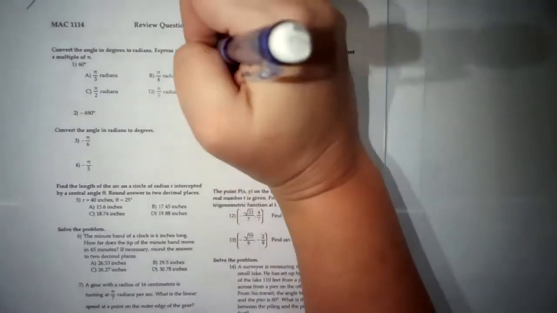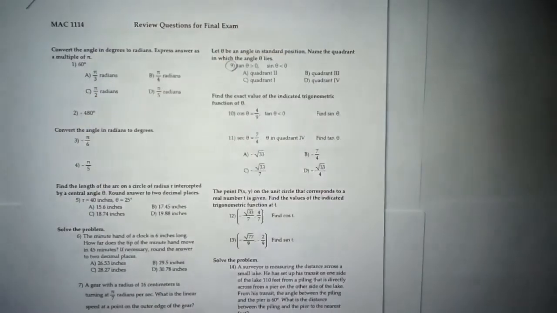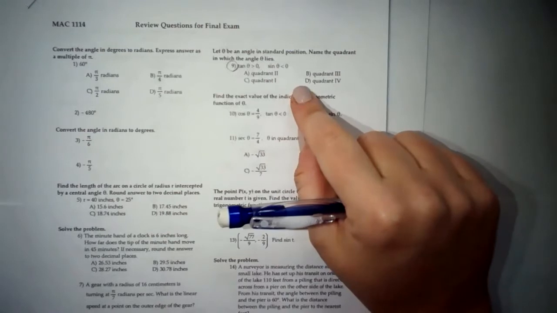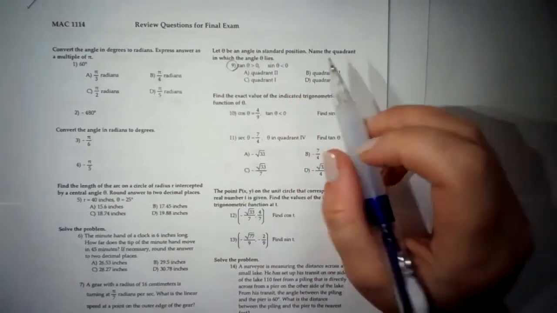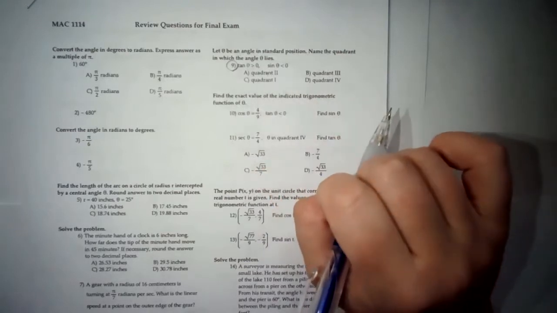Okay, so the first one we want to do is number 9. Even though I told you there's only 20 problems on the final, there's actually 24 problems that I want to go over, because 4 of those I feel like we need to hit twice because they bother some people. This is one of those. All we want to know is what quadrant are we in?